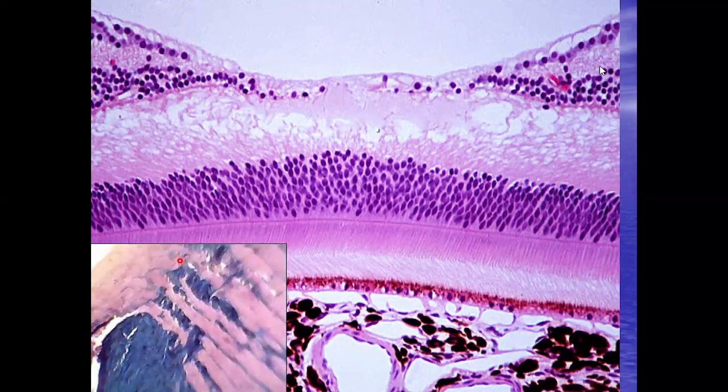This is our retina here. These are the axons of the retina perforating through the sclera at the cribriform plate. So this is the sclera, and our optic neurons perforate through, forming the optic nerve. From there, as they continue on as the optic nerve, they are surrounded by dense fibrous tissue equivalent to the dura mater, because the optic nerve is an extension of the brain.